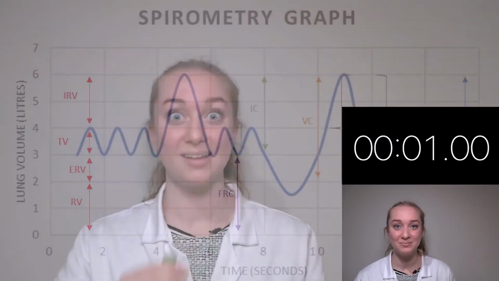Finally, the FEV1, or the forced expiratory volume in 1 second. This can be defined as the amount of air expired in 1 second and should be 80 to 90% of your vital capacity. Here I am using forced expiration to blow up this balloon.